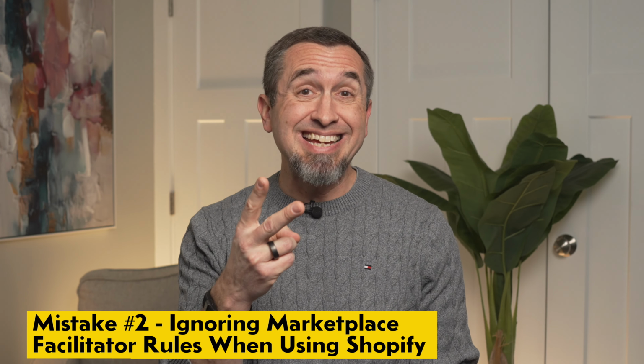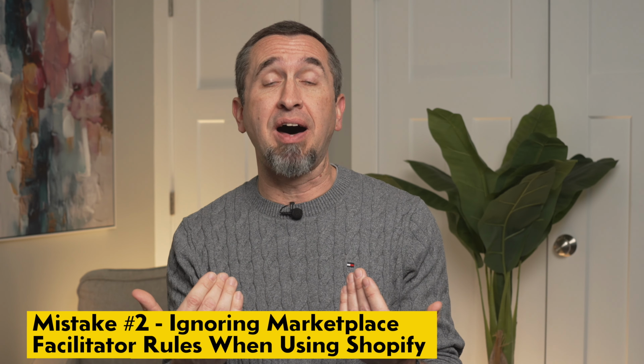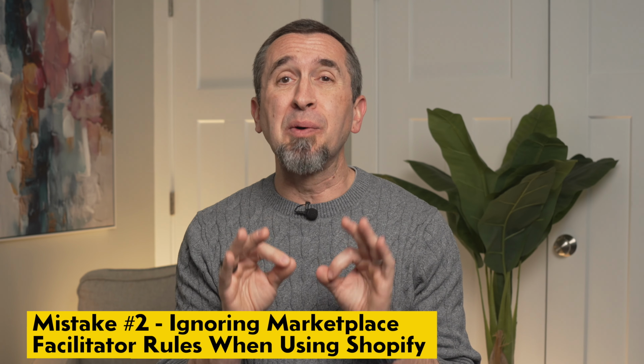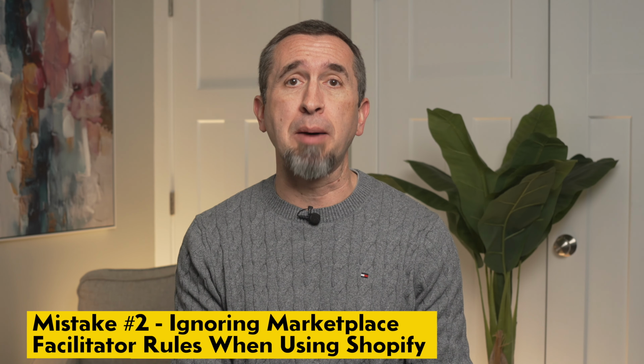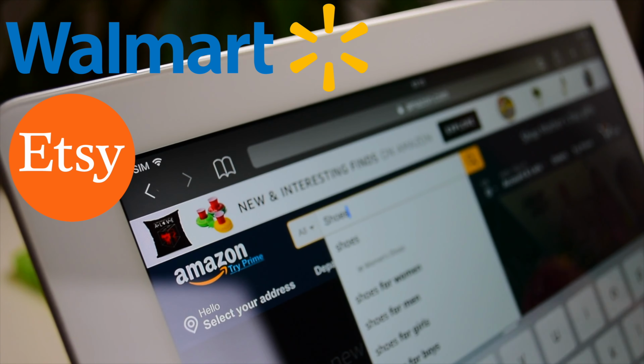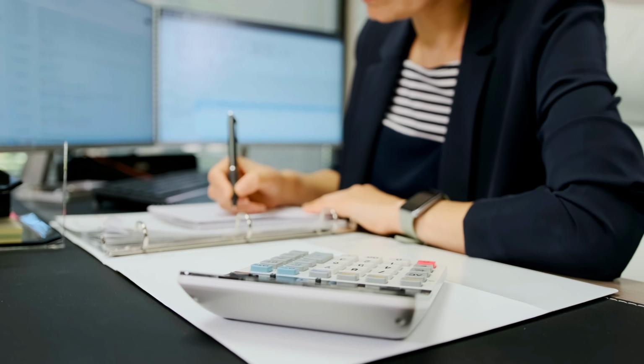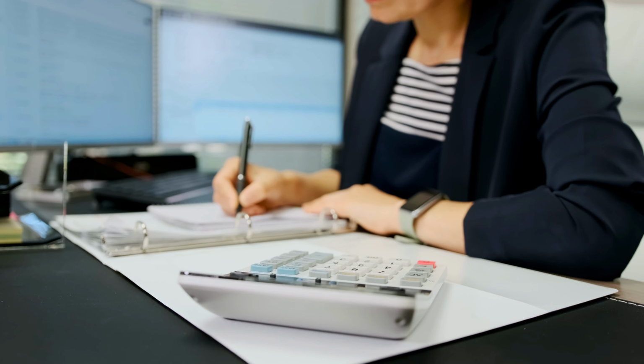Mistake number 2 is ignoring marketplace facilitator rules when using Shopify. Many Shopify sellers don't sell exclusively through their Shopify storefront. They're also selling through marketplaces like Amazon, Walmart, or Etsy, sometimes all at the same time. Shopify can show you gross sales across channels, and in many cases it does a pretty good job of identifying which orders came from marketplaces versus direct Shopify sales.